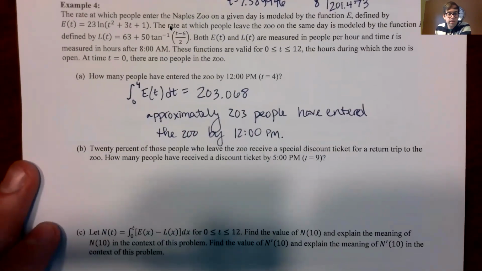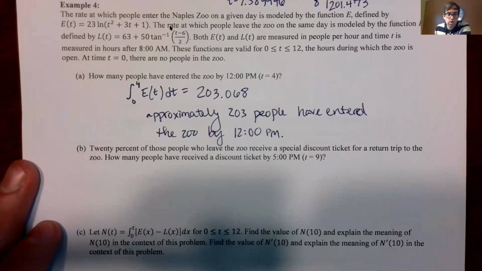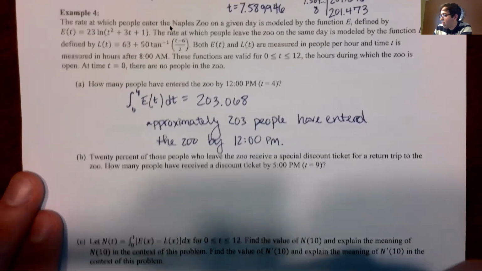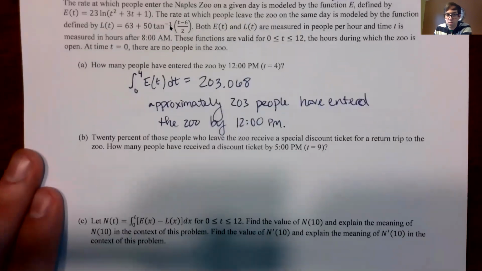Letter B: 20% of the people who leave the zoo receive a special discount ticket for a return trip to the zoo. How many people have received a discount ticket by 5 p.m., t equals 9? Okay, so let's figure this out. We need to know how many people left the zoo. We have our rate out function, which is what we're going to use for that.